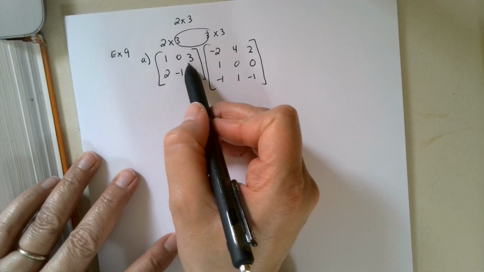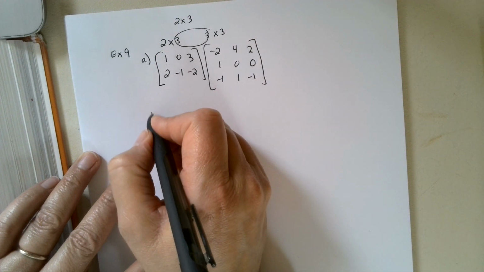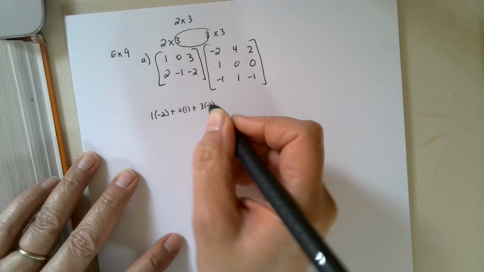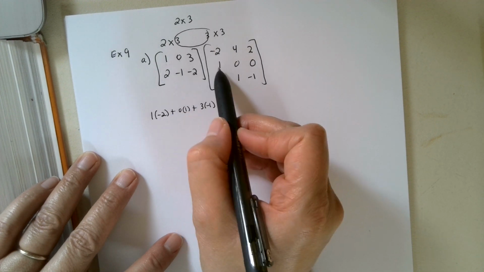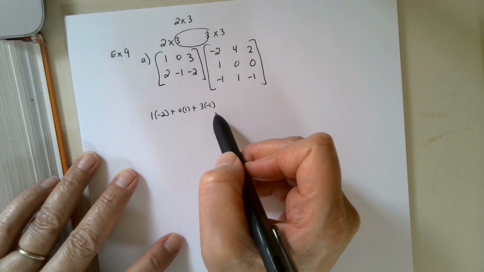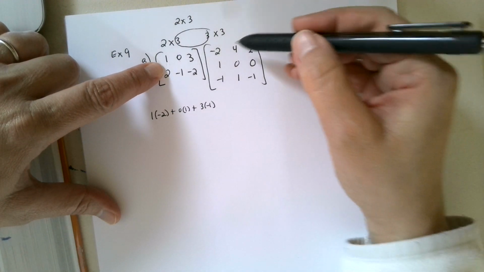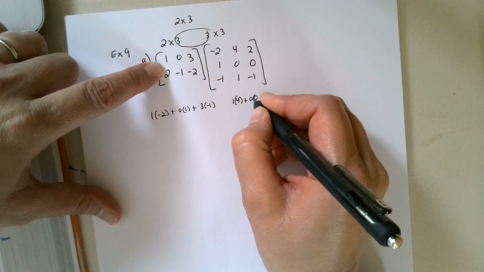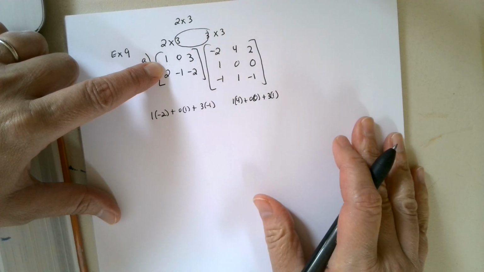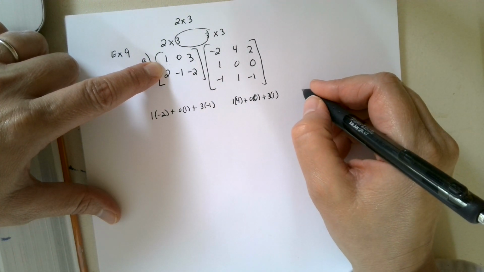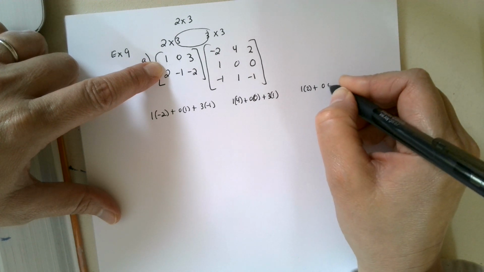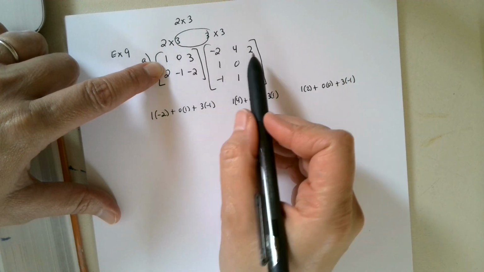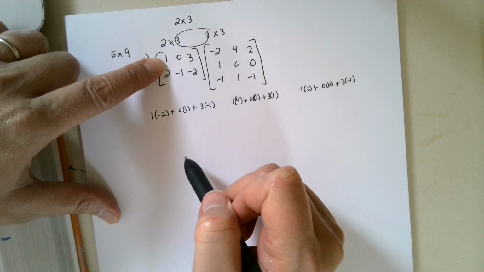All right, we're going to take rows of the first by the columns of the second. So 1 times negative 2 plus 0 times 1 plus 3 times negative 1. We're going to add those together. Now using the same row, I'm going to move over to the second column. And I'm going to have 1 times 4 plus 0 times 0 plus 3 times 1. And then scooting over again, I'm going to have 1 times 2 plus 0 times 0 plus 3 times negative 1.